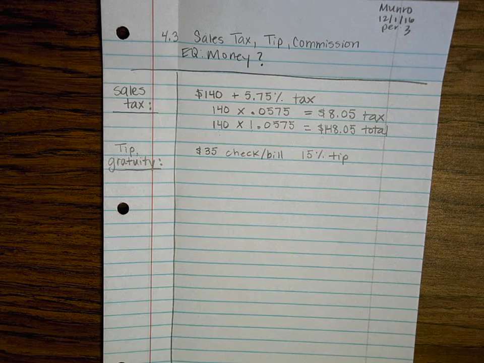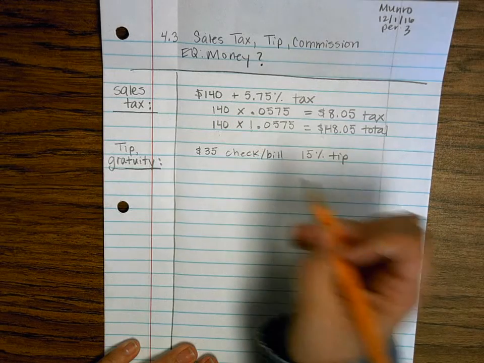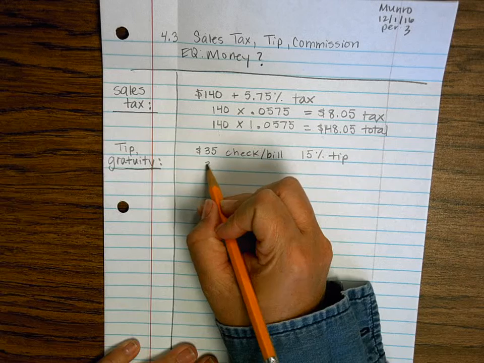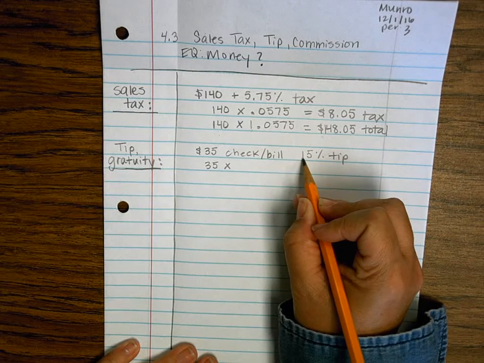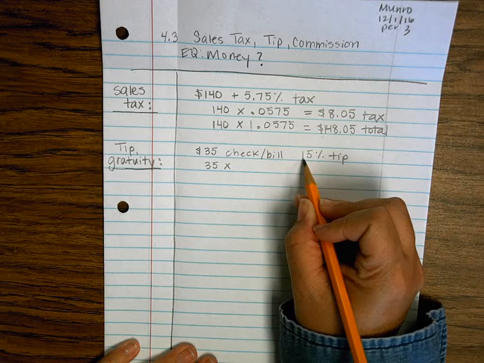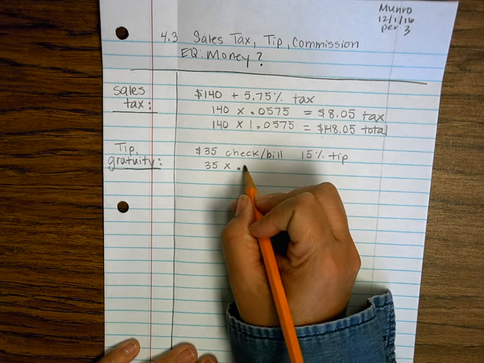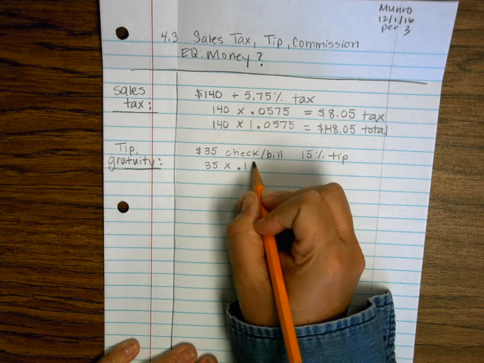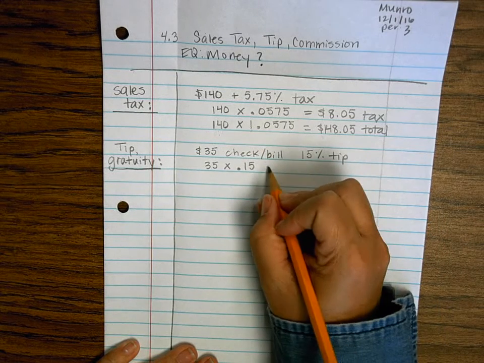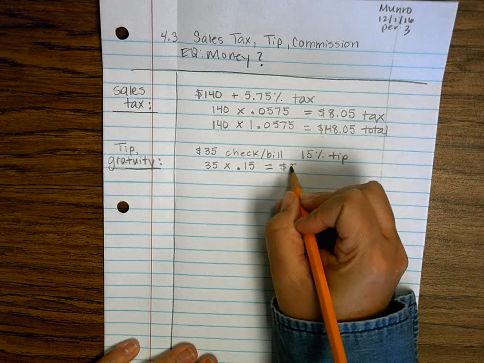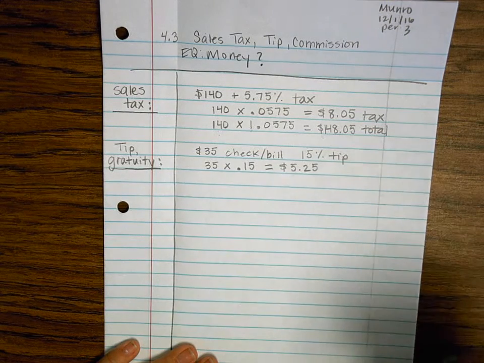Okay? So to find the tip, it's the same as the tax kind of situation here. So we do $35 times, we have to move our decimal 2 places to the left, so what would that be? 0.15, exactly. Okay, and we multiply that, and we're going to get $5.25. So that's how much you would leave. And then you would add that to the total, right?